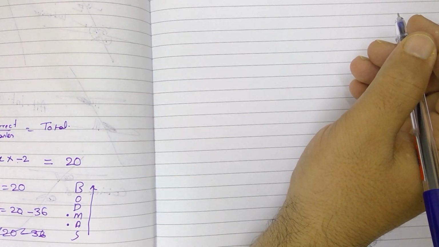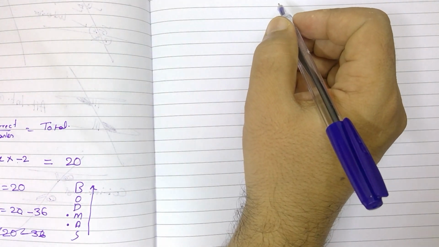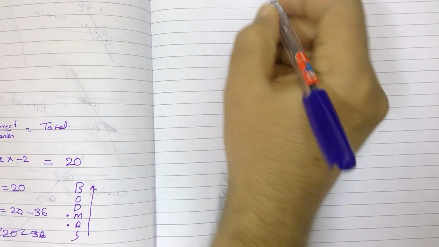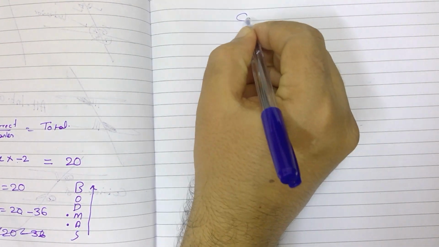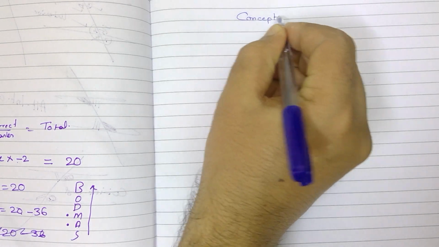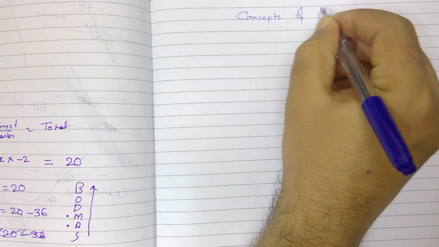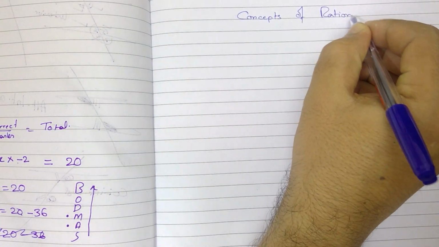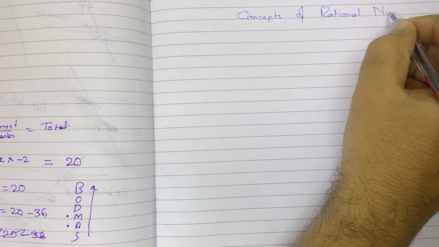And today, this session is about the concepts of rational numbers. Okay, the important concepts of rational numbers. So, this is the first chapter of grade 8.